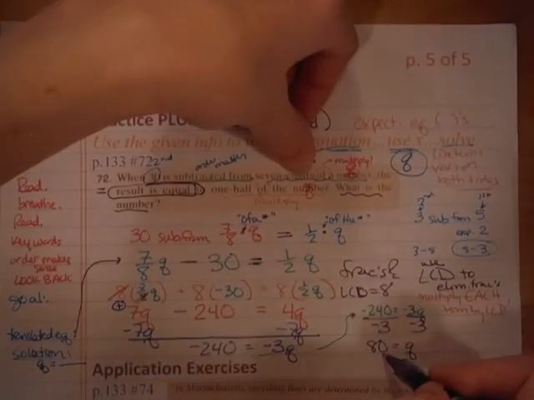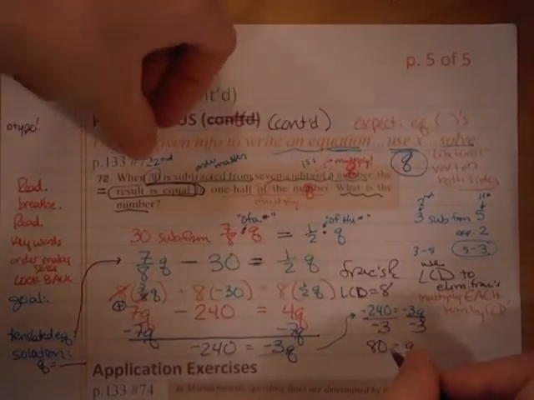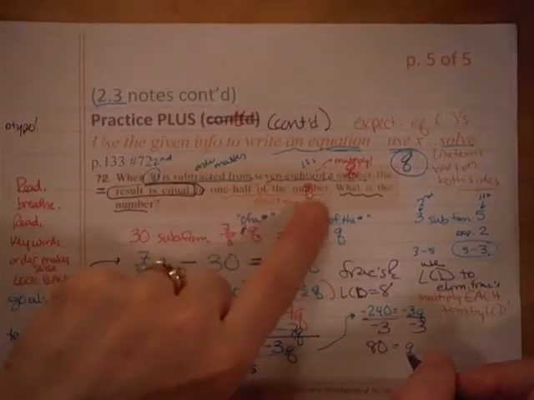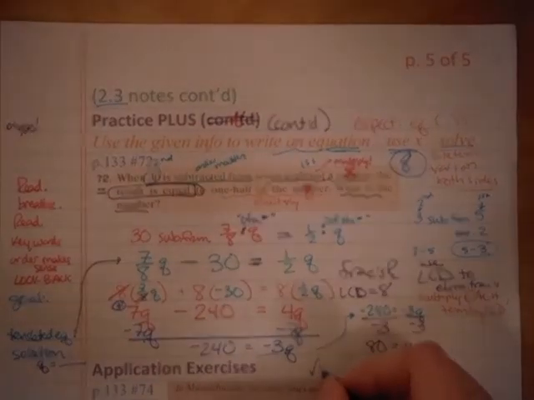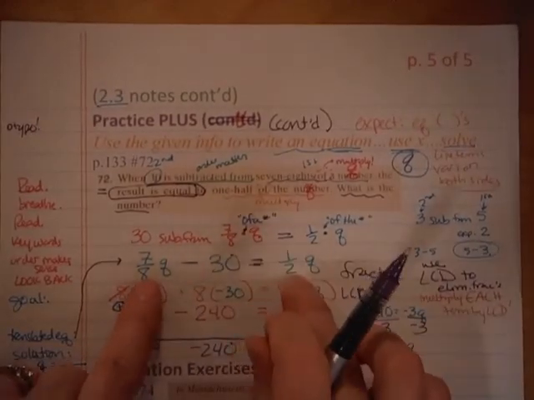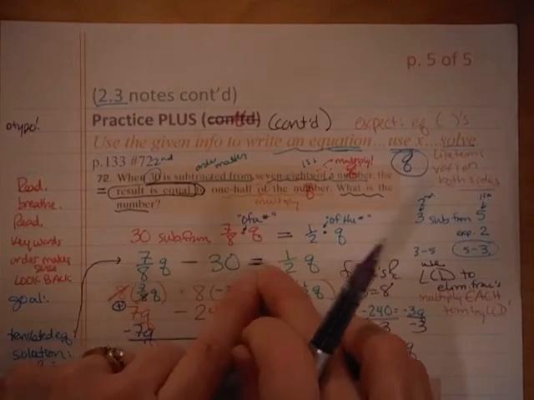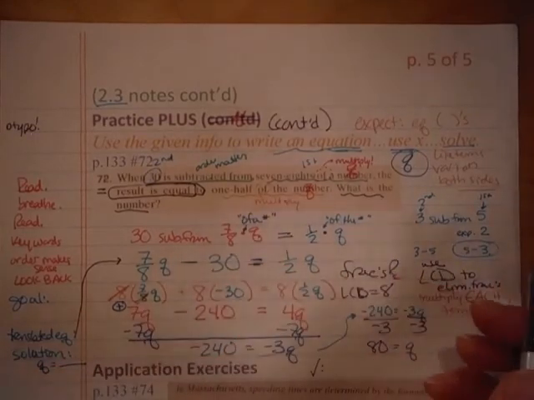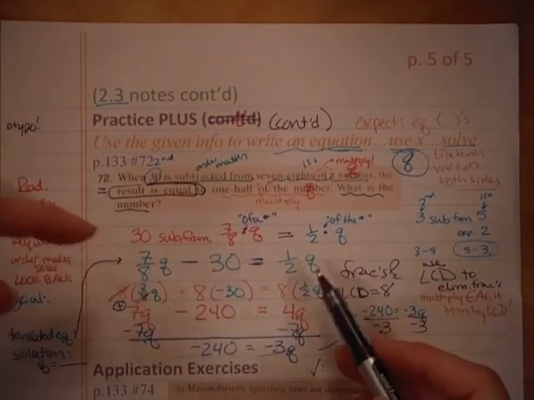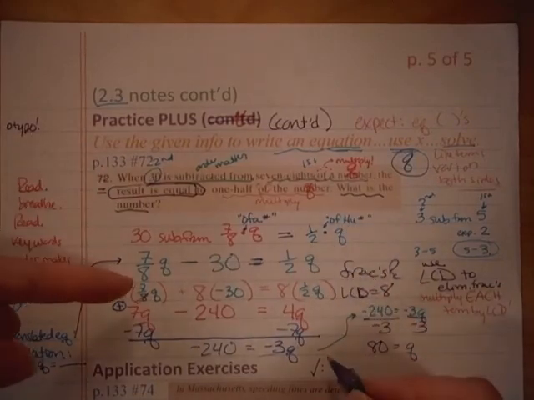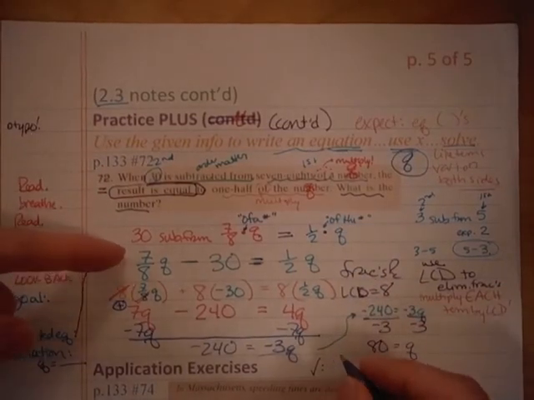When 30 is subtracted from 7/8 of a number, if I take 7/8 of 80 and then subtract 30, will I get 1/2 of the number? So I need to check this out here. It makes sense. My translation made sense. When 30 is subtracted from 7/8 of a number, the result is equal to 1/2 of that number. So now we check it back. The equation matches the story problem, so now let's check it back in our originally translated equation here.